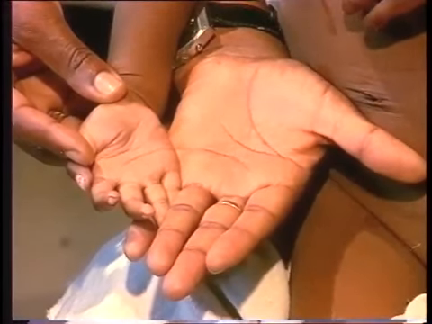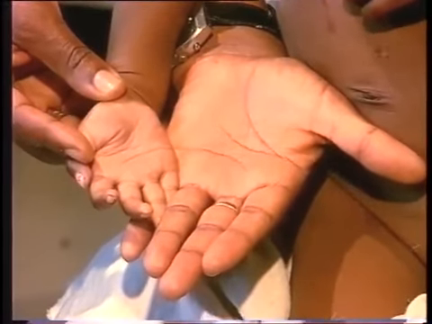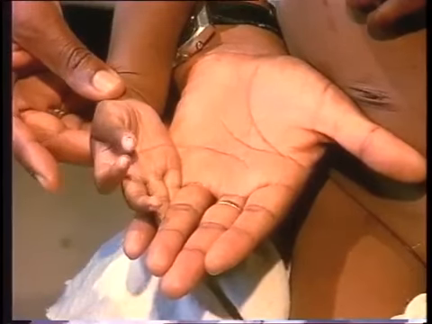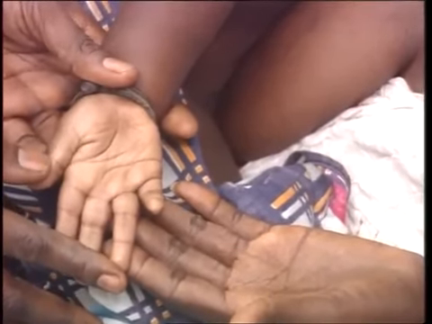This child's palm is normal. It is a healthy pink colour. This child has severe pallor. Anemia occurs in children who are not eating foods rich in iron, or who have malaria, hookworm, or whipworm. Severe anemia can be life-threatening.